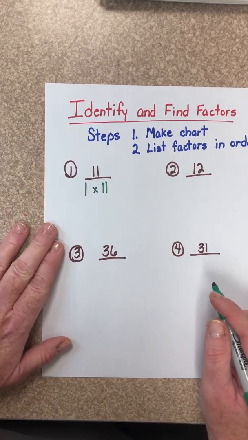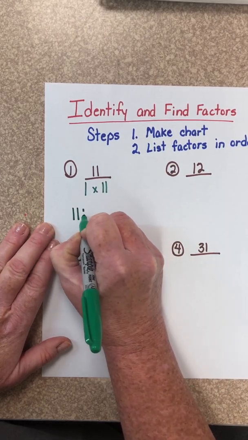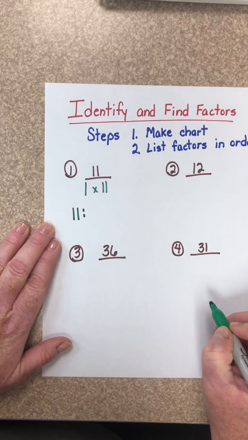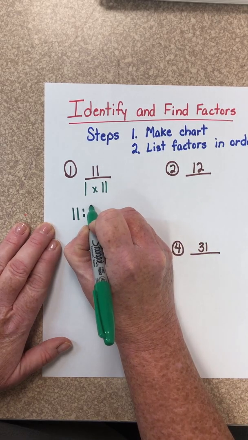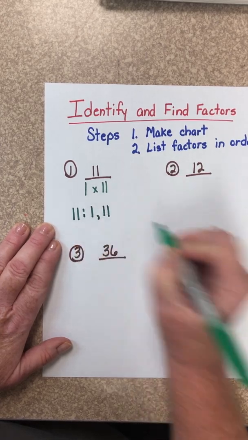Now let's list the factors in order. So to do that, we write the number 11 and then a colon, and we list the numbers in order from smallest to largest. So that means we have 1, comma, and 11. That's our answer.